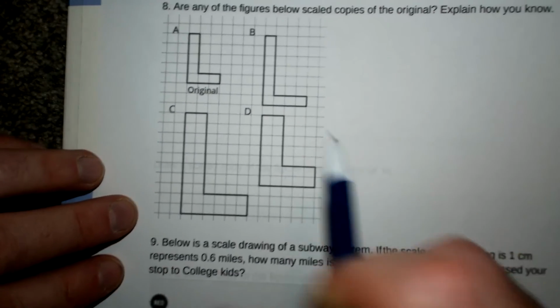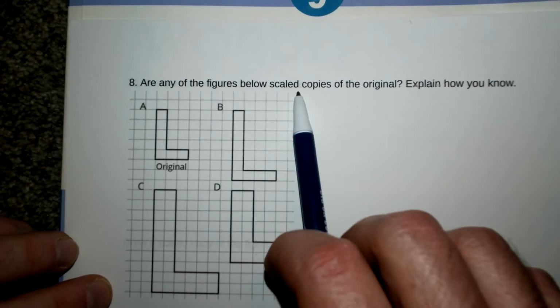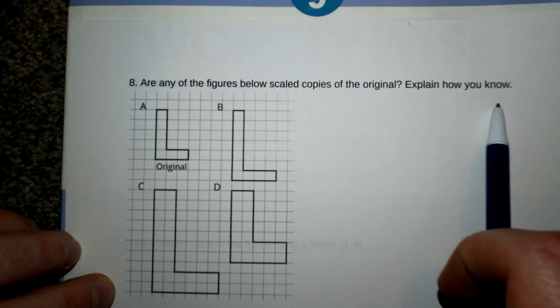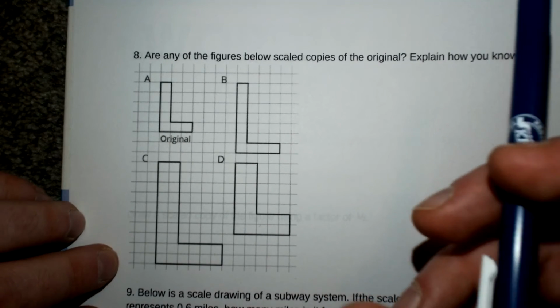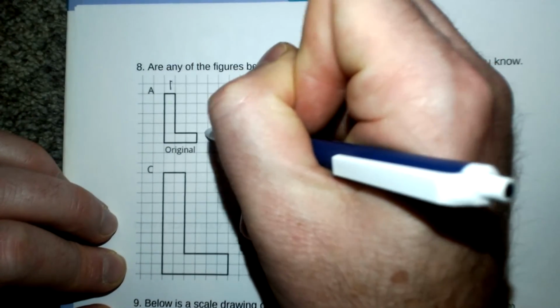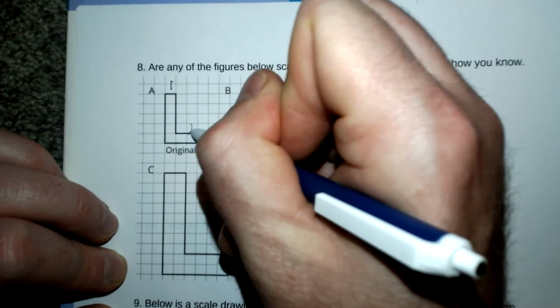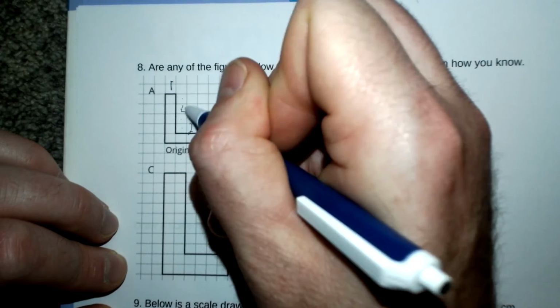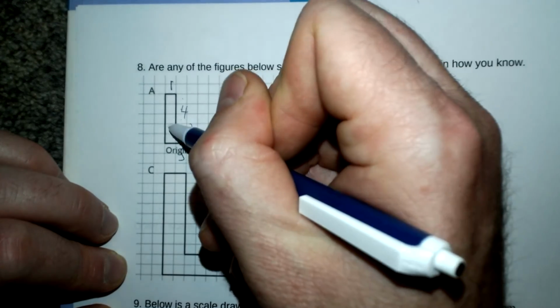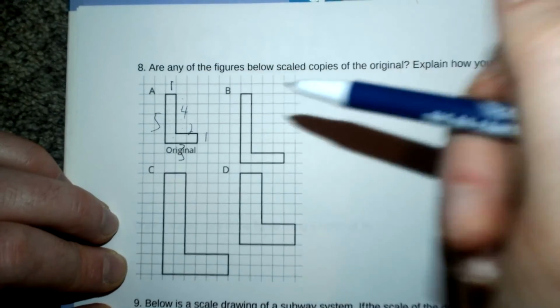Are any of the figures below scale copies of the original? Explain how you know. Alright, well, let's look at this. Again, let's mark the sides here. This is 1, here's a 1. This is 2, this is 1, 2, 3, 4, 3, 1, 2, 3, 4, 5 on the side.